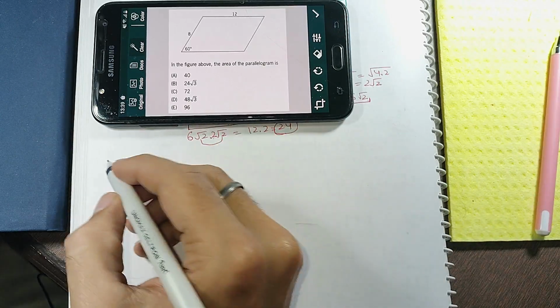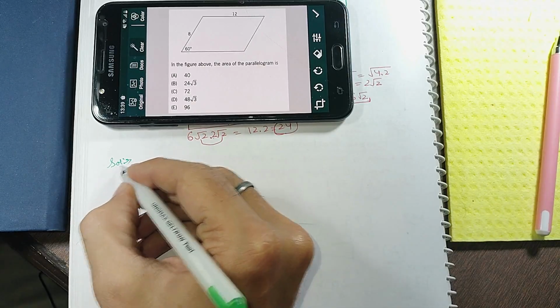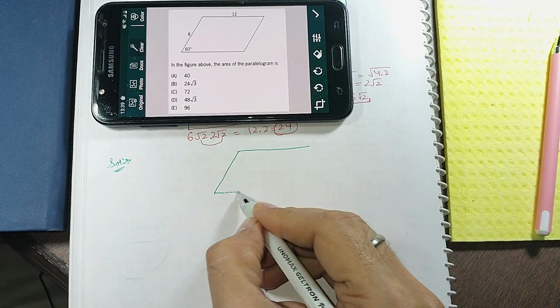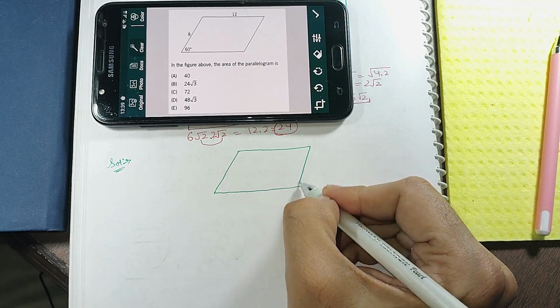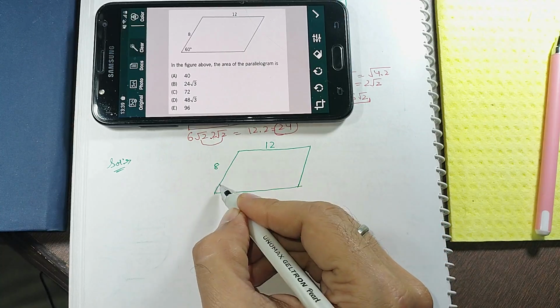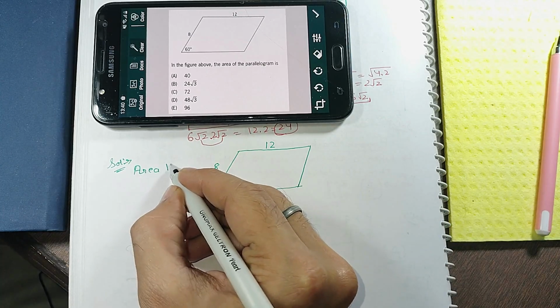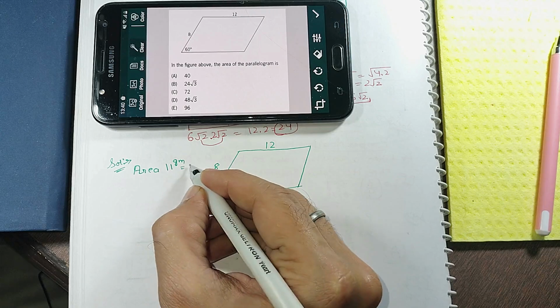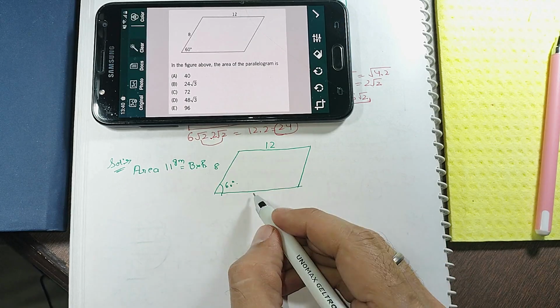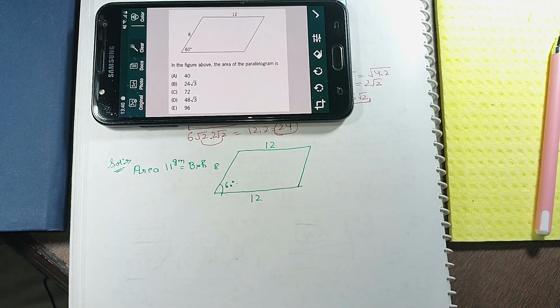In the figure above, what is the area of the parallelogram? Now see, the parallelogram has been given to us with length equal to 12 and breadth equal to 8, and this angle is 60 degrees. We know that the area of the parallelogram is equal to base into height. Now the base is 12, since opposite sides of a parallelogram are equal.